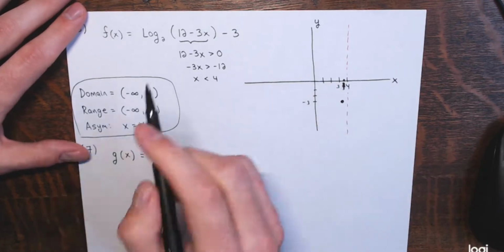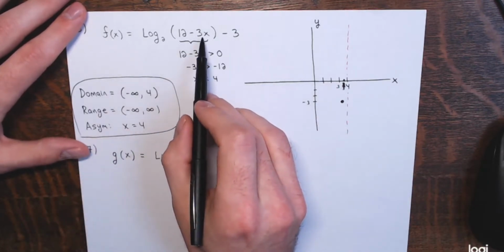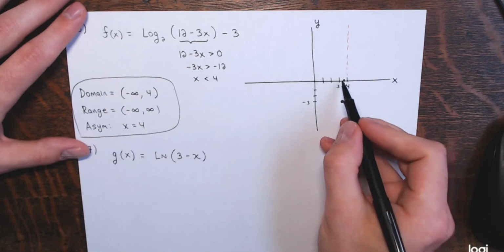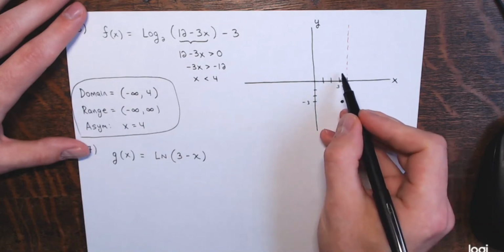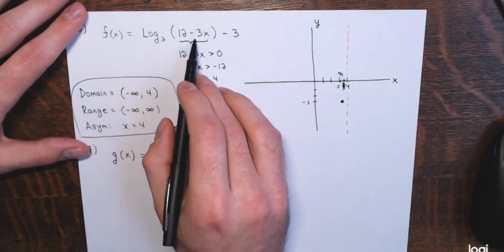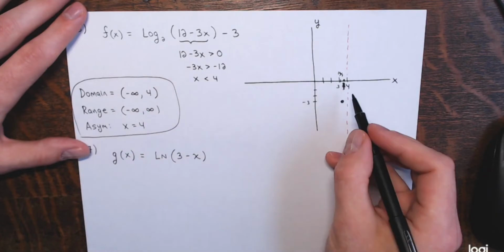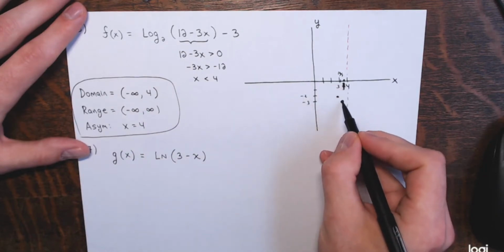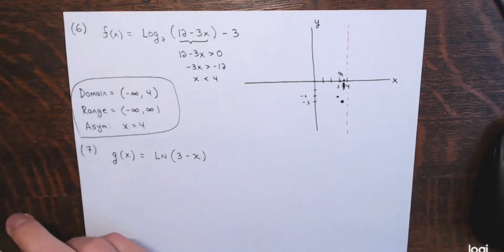And then if I want 2 here, this needs to be equal to 10. 10 thirds would work. 10 thirds is 3 1/3. And then I get the log base 2 of 2, and that's 1 minus 3 is negative 2. So 10 thirds, negative 2, 11 thirds, negative 3, and you see the decreasing nature of this function.